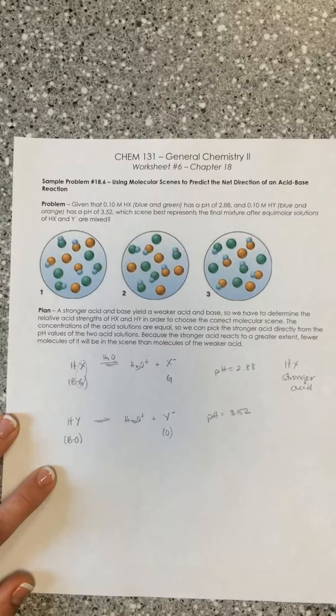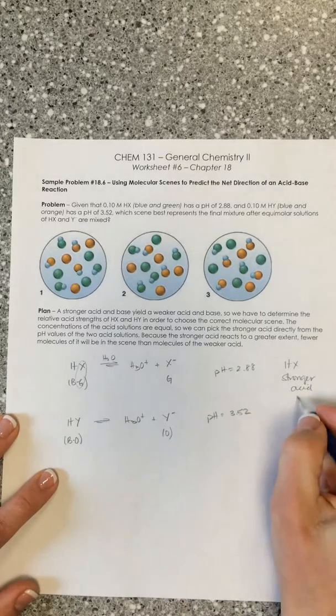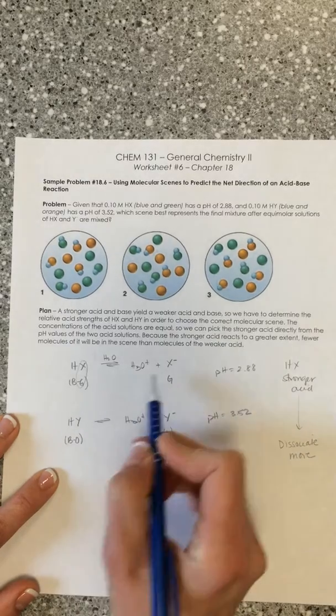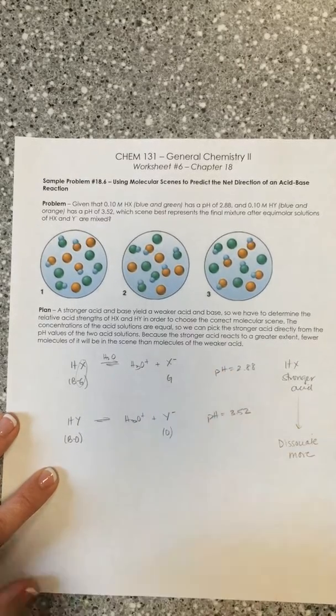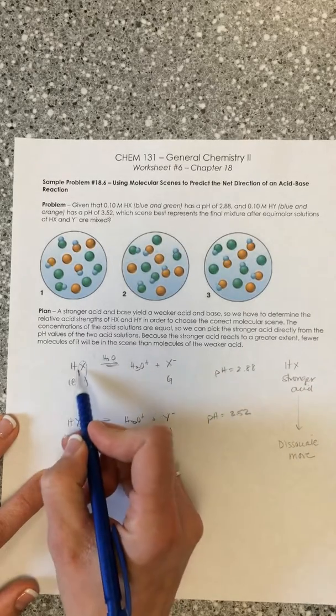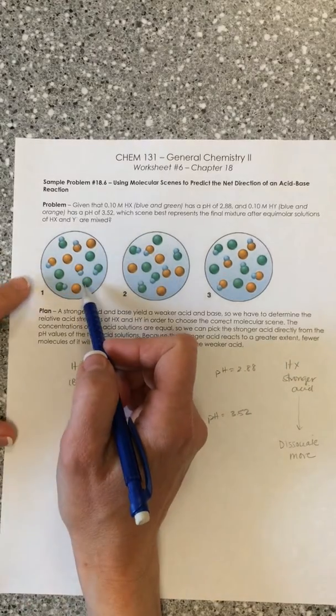And if HX is a stronger acid, that means it's going to dissociate more. So we're going to make more of the green spheres compared to the green spheres that still have their hydrogen atom attached.